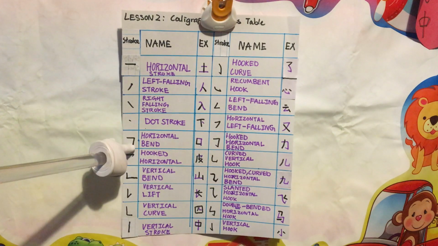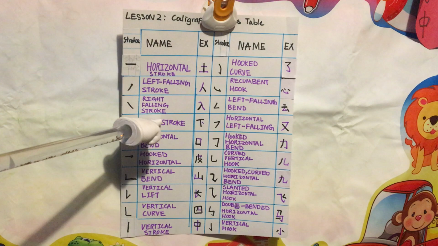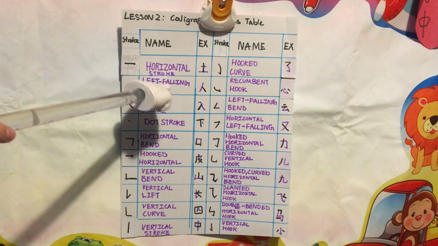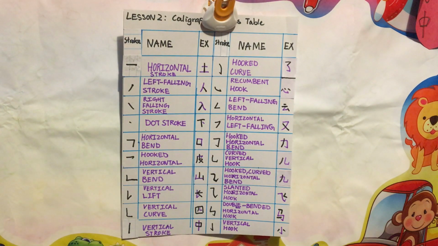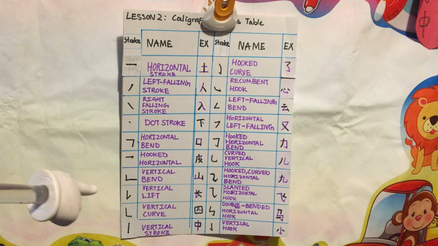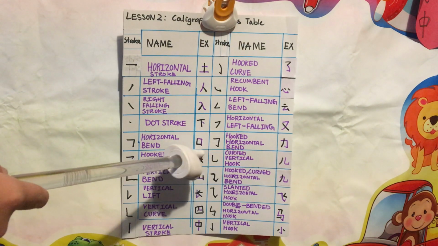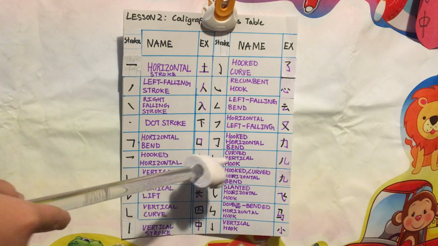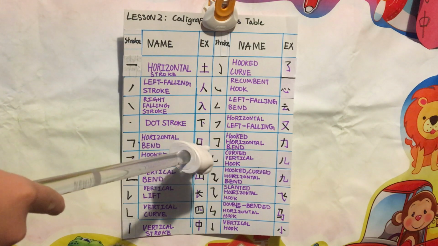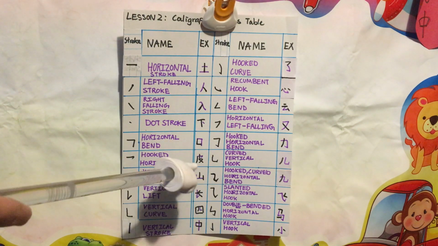Okay, next one is called the horizontal bend. As you can see, this is made up of a horizontal stroke, and then it has a bend in it. This looks to me like somebody just broke their chopsticks. And we have the example again in the purple ink. This word is called 口, meaning mouth or related to mouth.